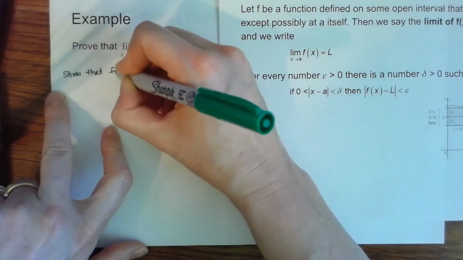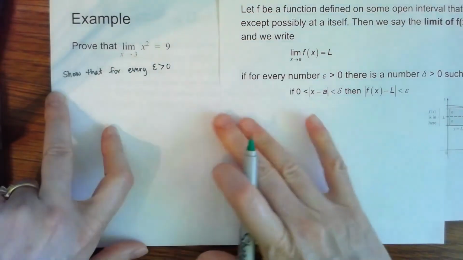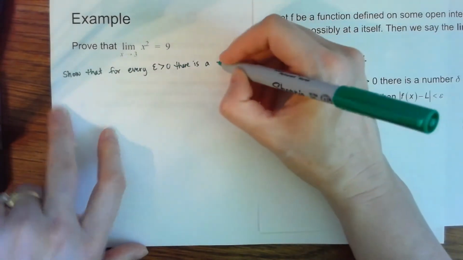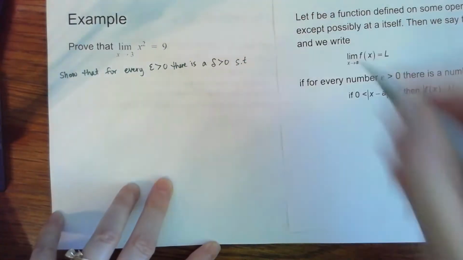that for every epsilon greater than 0, there is a delta greater than 0, such that the following is true.